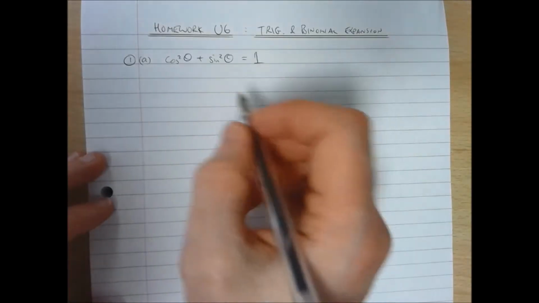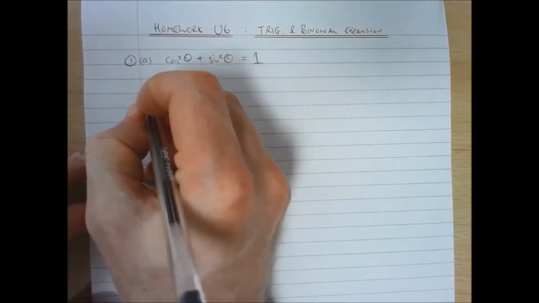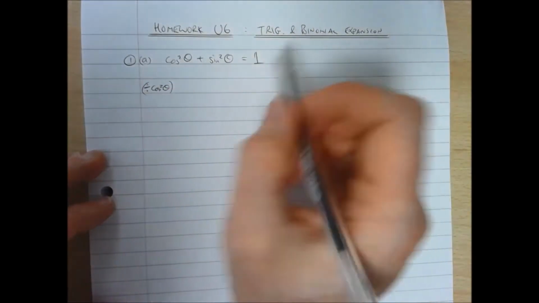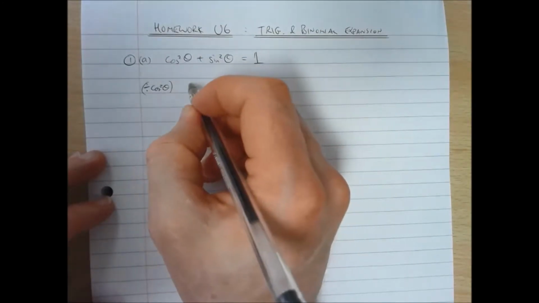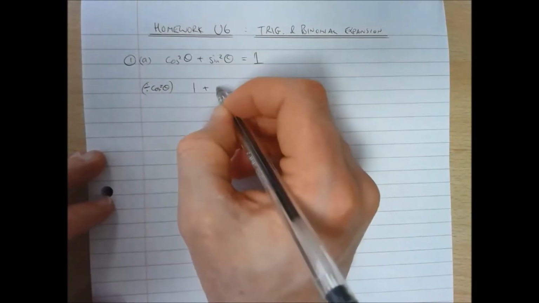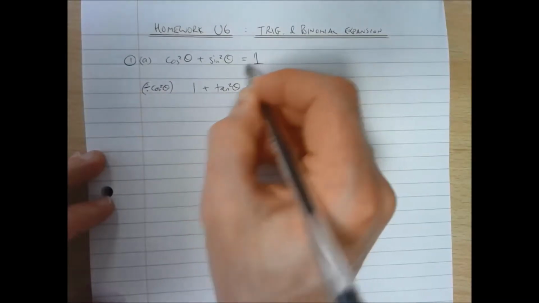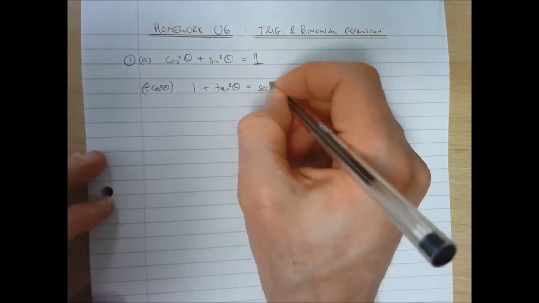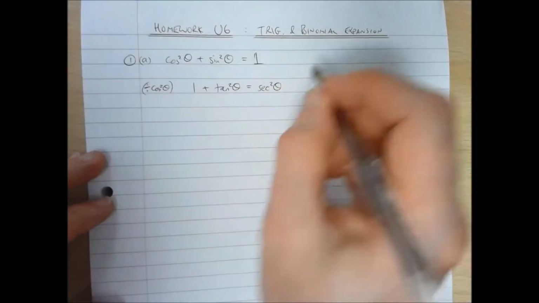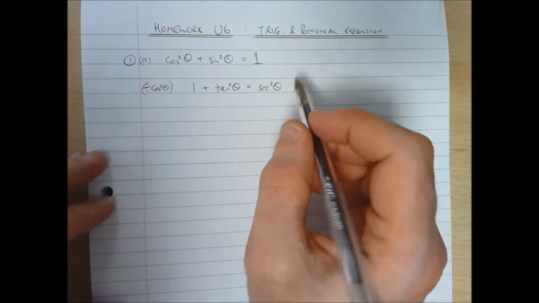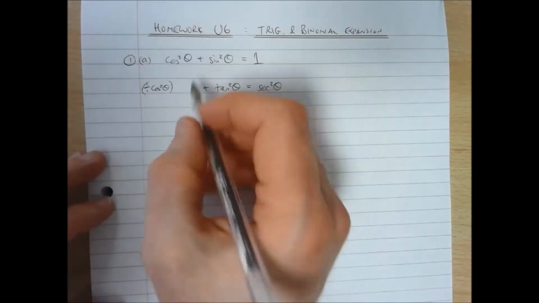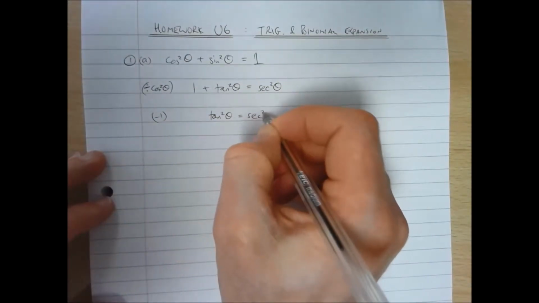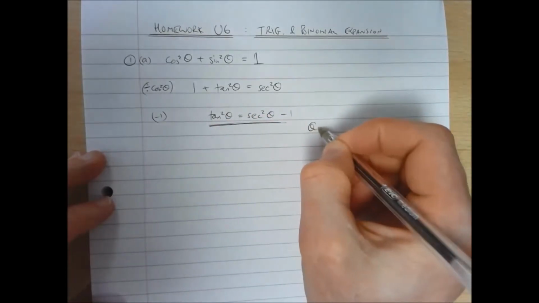So here we're going to divide through by cos squared theta for the whole thing. So cos squared theta divided by cos squared theta equals 1. Sin squared divided by cos squared is tan squared. 1 divided by cos squared theta is sec squared theta. And then we just check with the format we're looking for. So we're looking for tan squared to be the subject. So subtract 1 and we get tan squared to be the subject as required.